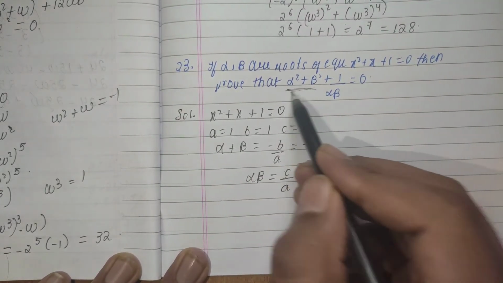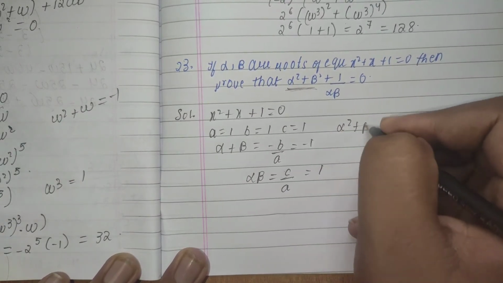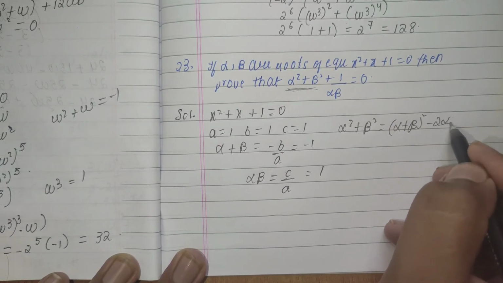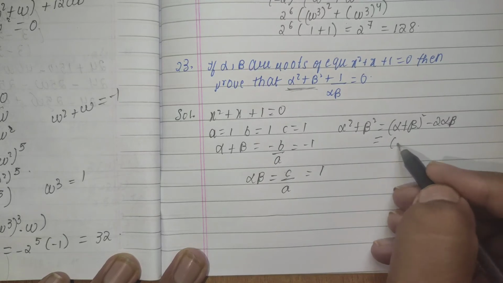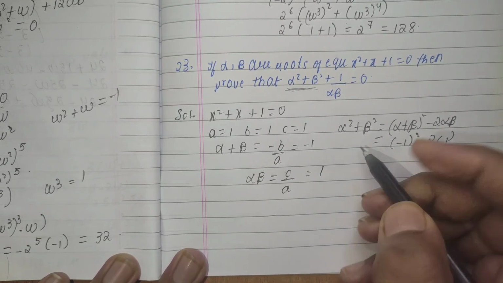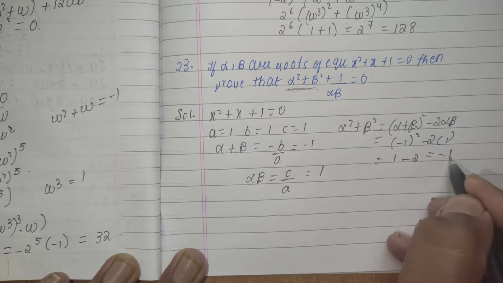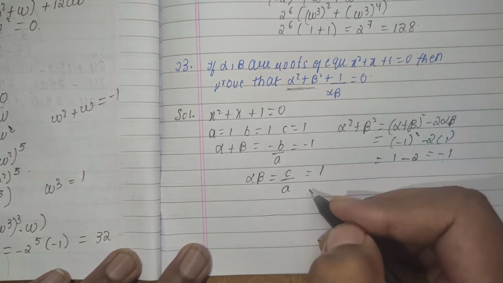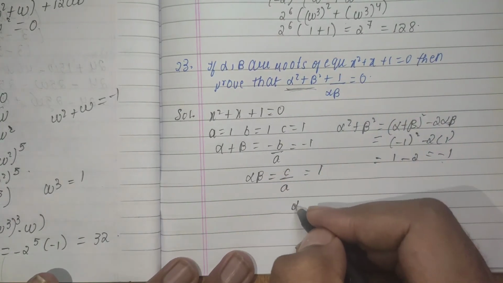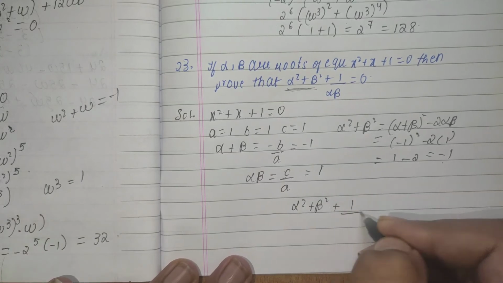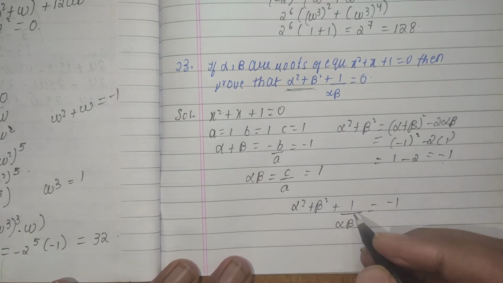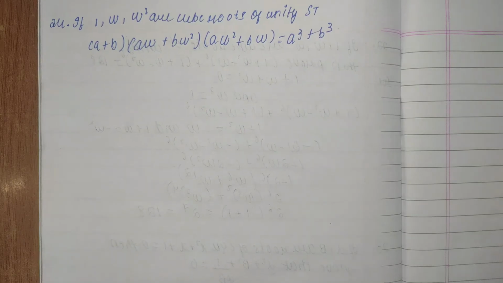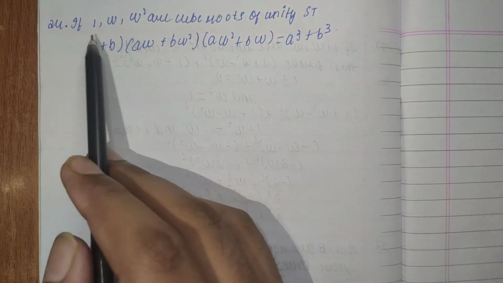So we have to find the value of alpha square plus beta square. Alpha square plus beta square is equal to (alpha plus beta) whole square minus 2 alpha beta. Alpha plus beta is (minus 1) whole square, minus 2 into 1. So this is 1 minus 2, this is minus 1. So the value of alpha square plus beta square is minus 1 and alpha beta is 1. So substitute these values in this. Alpha square plus beta square plus 1 by alpha beta is equal to minus 1 plus 1, so this is 0. Thus proved.